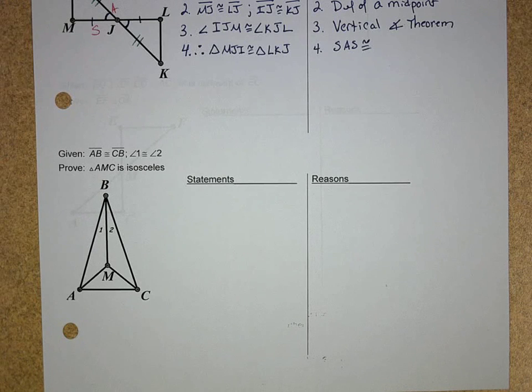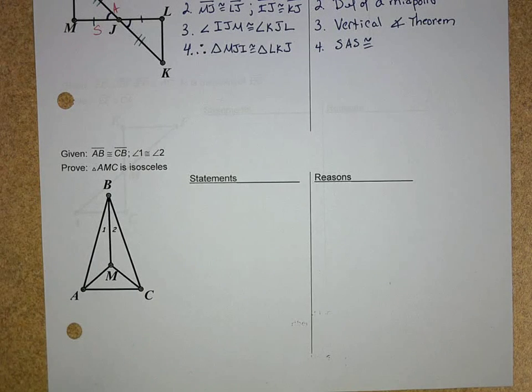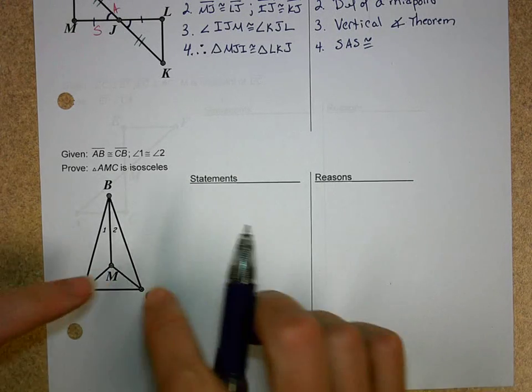Theorem number 2 here. It's the following. It says segment AB is congruent to segment CB. I also know angle 1 is congruent to angle 2. And I want to prove that this smaller triangle is isosceles. Well, how do I do that? If where I want to go is the isosceles triangle, I need to prove that I have at least 2 congruent sides. So my goal is to do that.